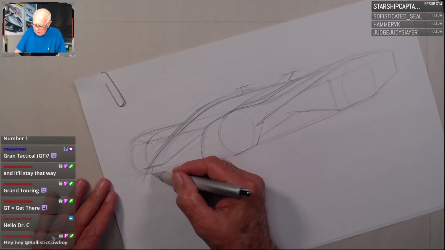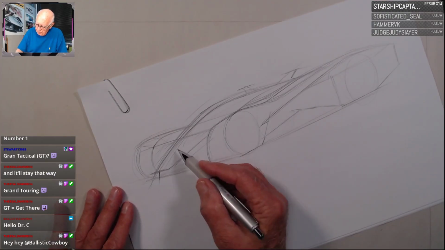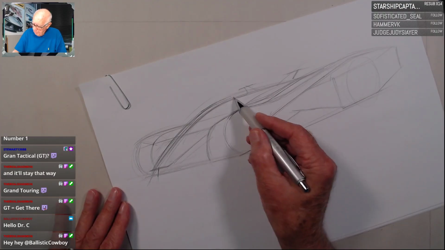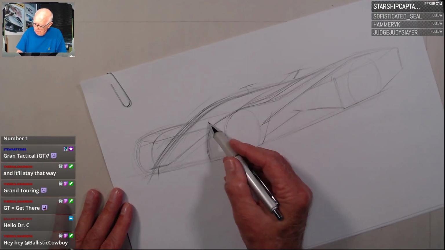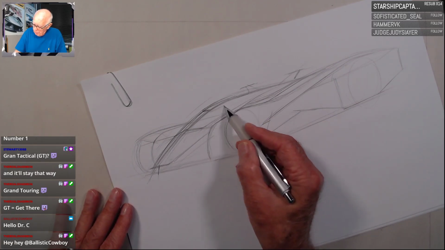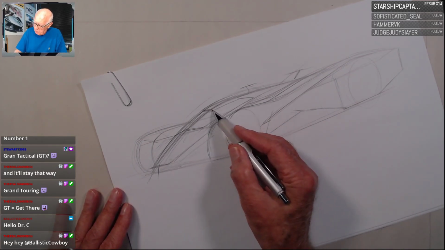Again, let's just kind of pick this thing a little bit here. I'll go back and review in a moment, Ballistic, about where we are. Go back to this. Get this canopy to drop in real sleekly. There it is, almost full forward.